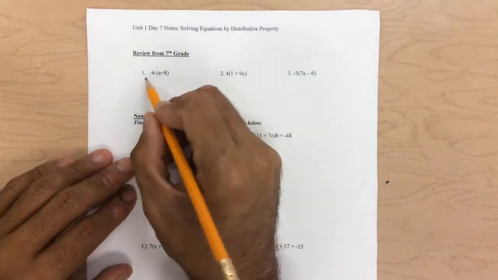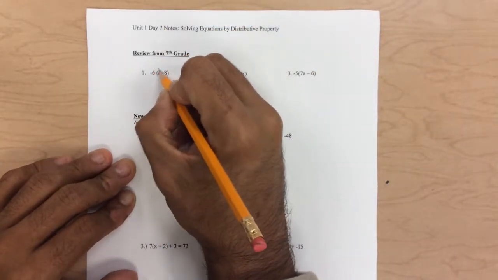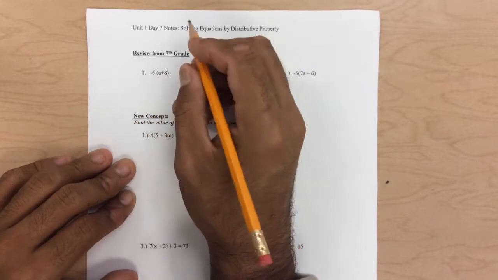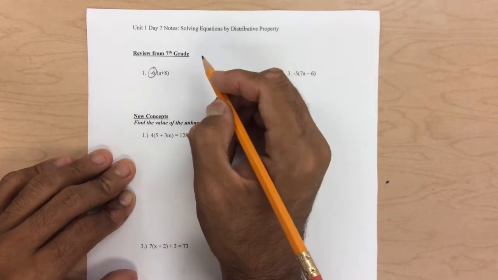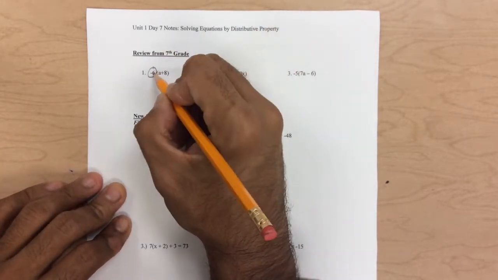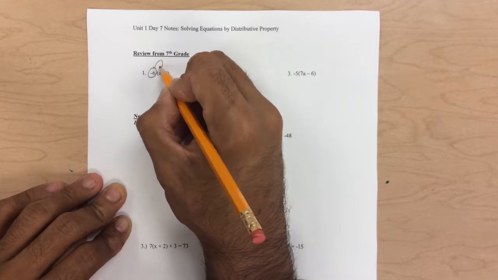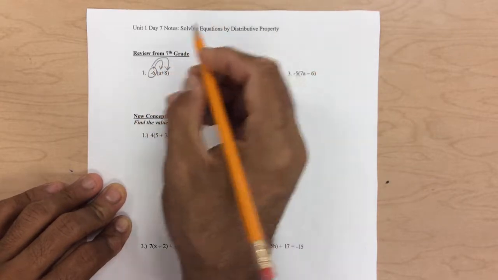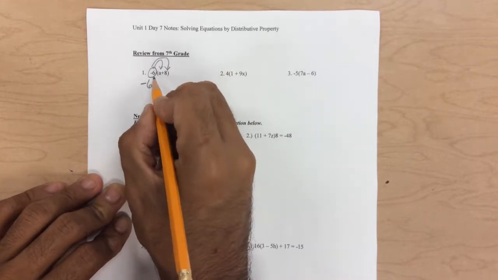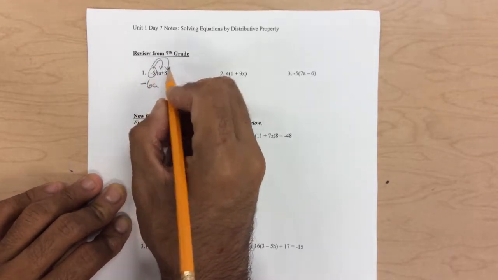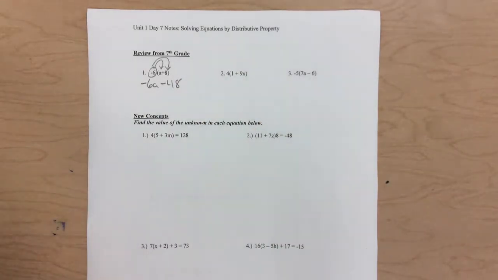So let's go ahead and start off by doing number 1 under the first section. Now, of course, if you have parentheses, the first thing you want to do is get rid of those parentheses. And in this part, I would like to get rid of the parentheses here. So I want to multiply -6 with everything inside of the parentheses. So -6 times a is -6a. -6 times 8 is -48. And just like that, the parentheses are gone.